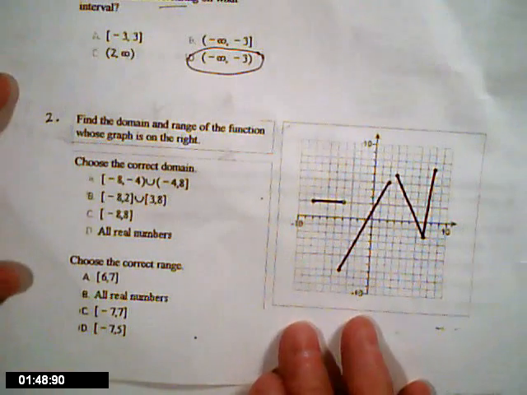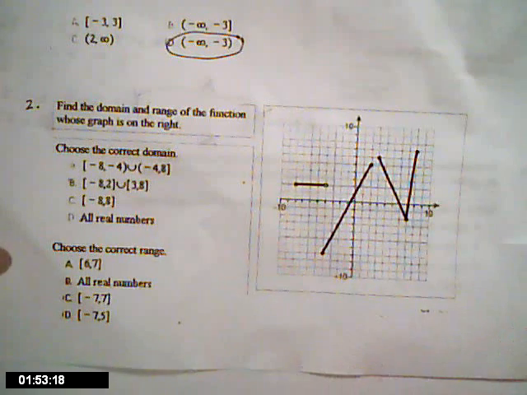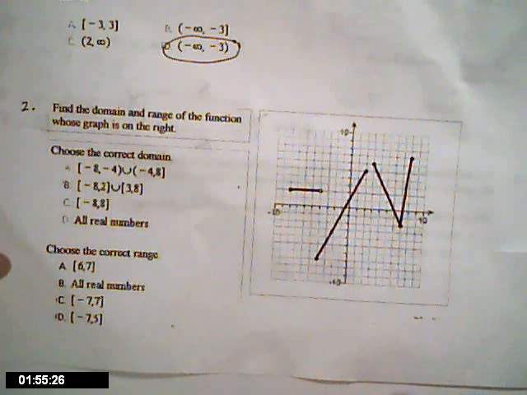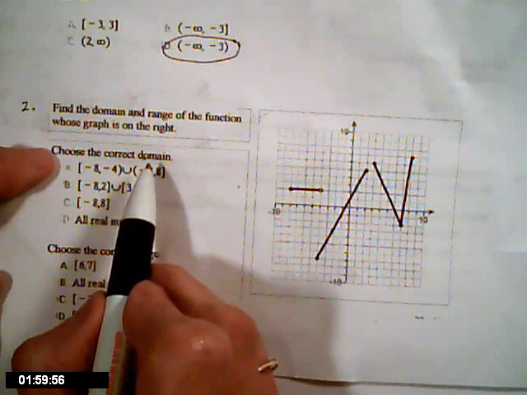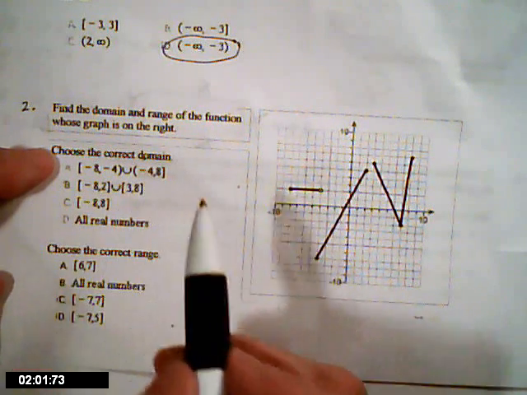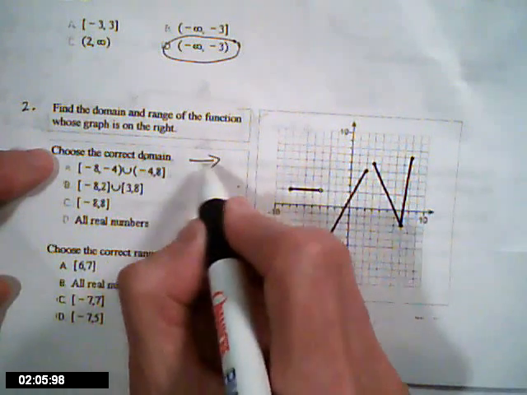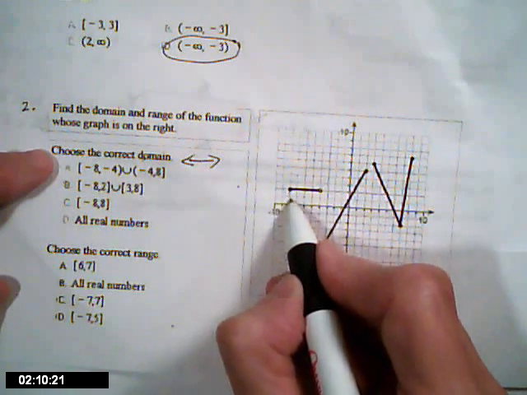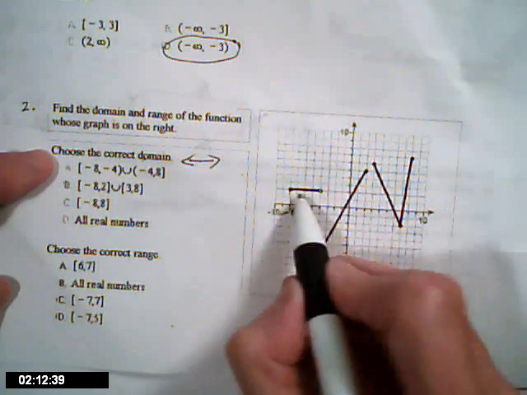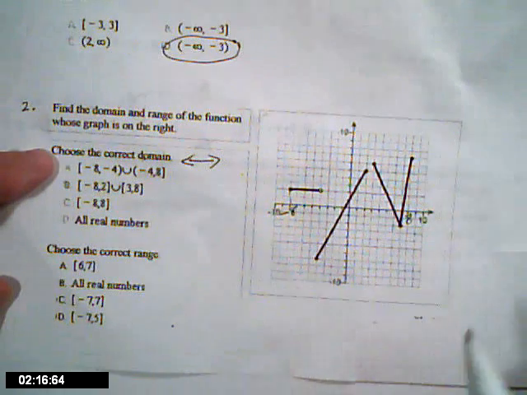Number 2, now we're going to go back and think of domain and range. We did this in an earlier section, so this will be a reminder. Choose the correct domain. Now remember, domain and range may use bracket if you actually touch the point, parentheses if you don't. Domain, remember, is horizontal, right and left. So I go as far to the left as this point, which is negative 8, and as far to the right as this point, which is positive 8.